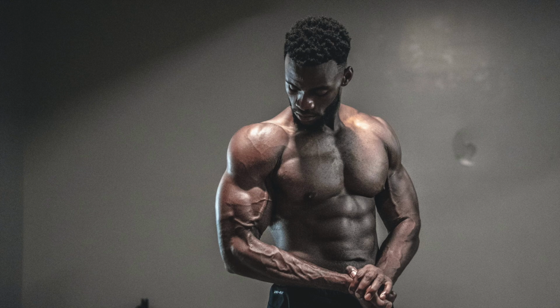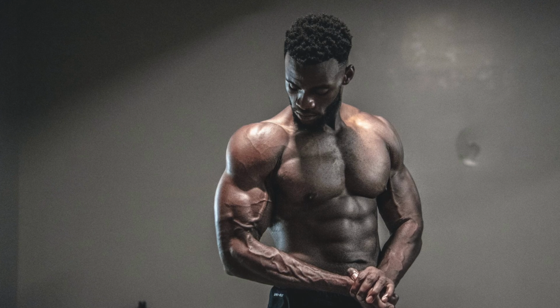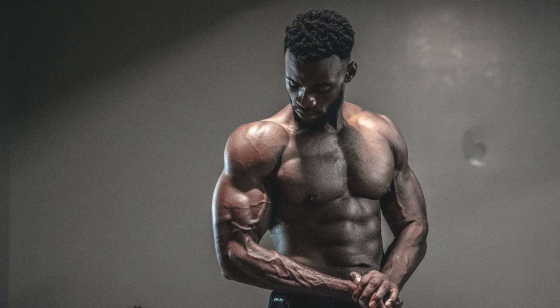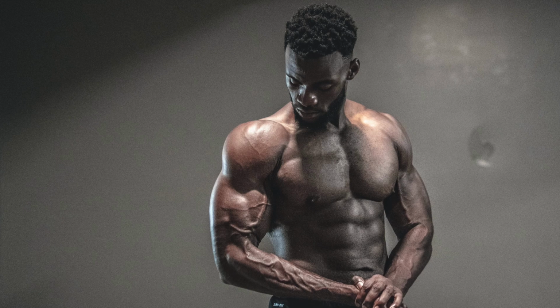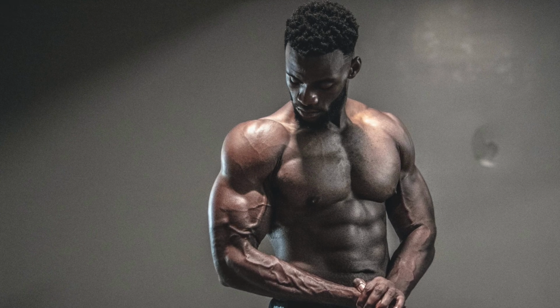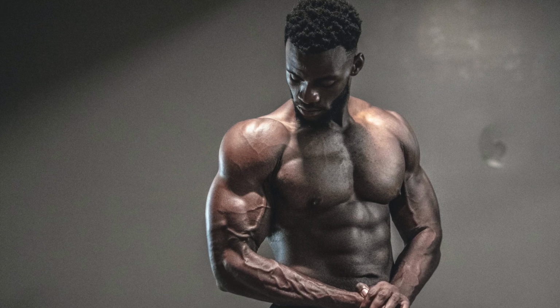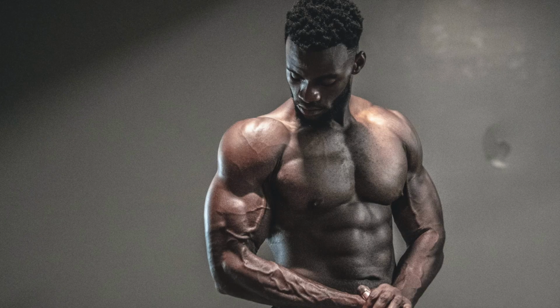By incorporating compound exercises into your routine, you can create the foundation for building muscle mass across multiple regions of your body, improving overall strength and stability. Furthermore, they allow you to do progressive overload more effectively than isolation exercises, leading to continual strength and muscle gains.